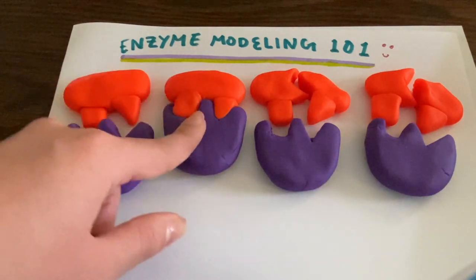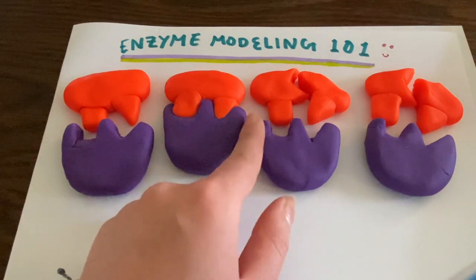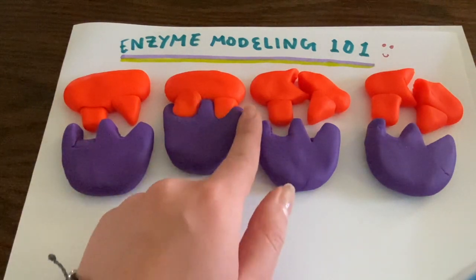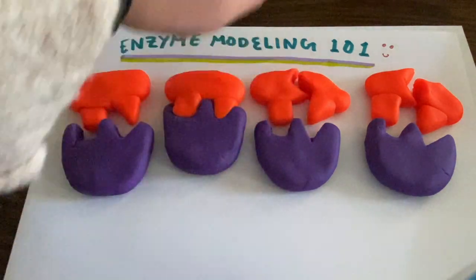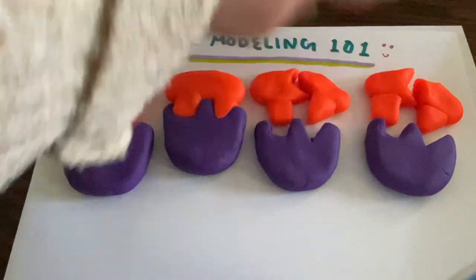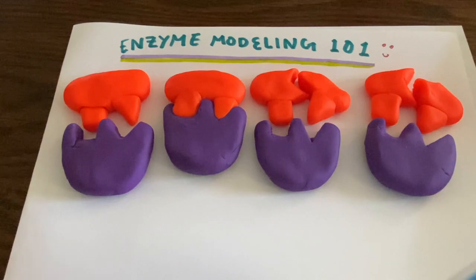So here it bonds, and then here the enzyme takes care of its job. It speeds up the reaction. The substrate then breaks off and goes away because the job is finished.